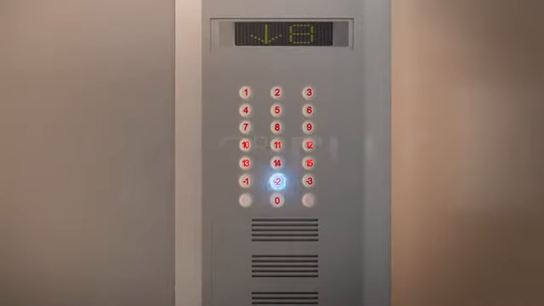Look at the buttons showing numbers -2, -1, 0, 1, 2, 3 and 4 on the button panel of the lift. We know about 0, 1, 2, 3 and 4. What about -2, -1? -2, -1 are called negative numbers.